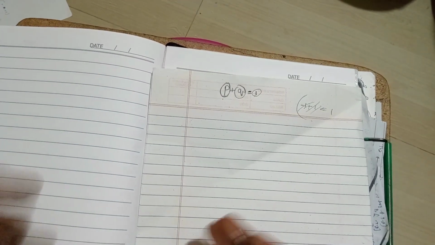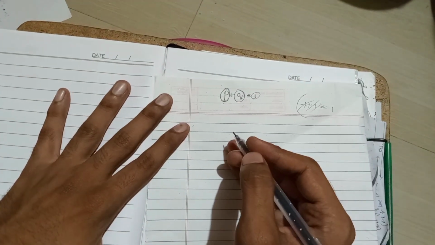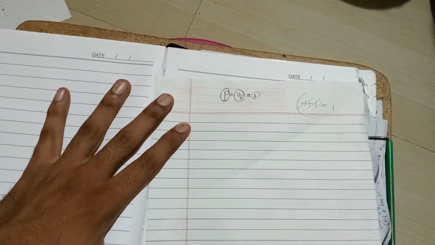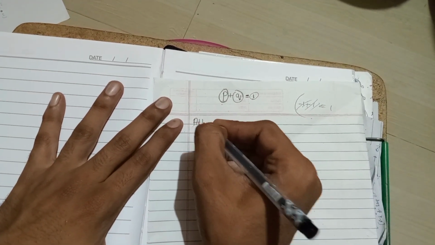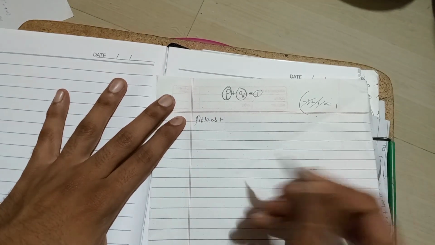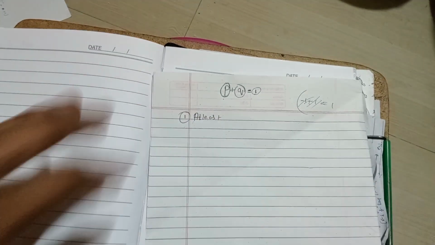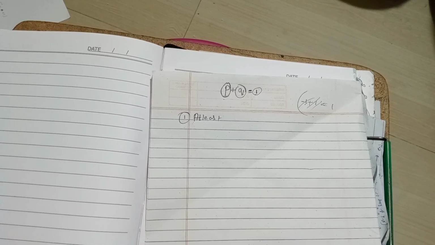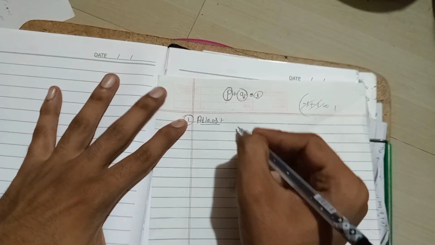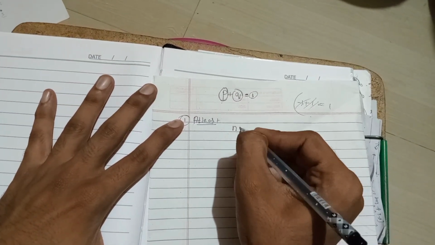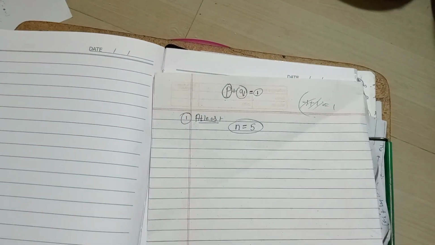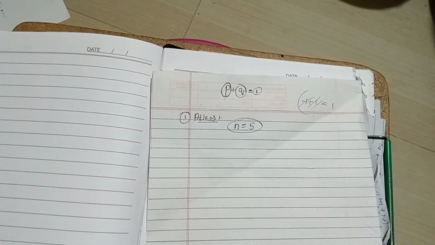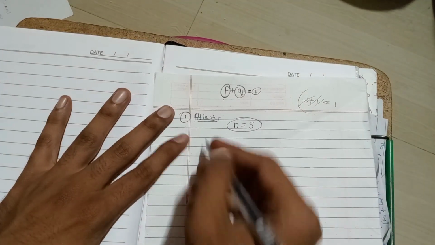Most of the problems contain the words "at least" or "at most". First we'll discuss what is at least. Let us assume the n value is 5, whatever it might be, they'll give it in the question.